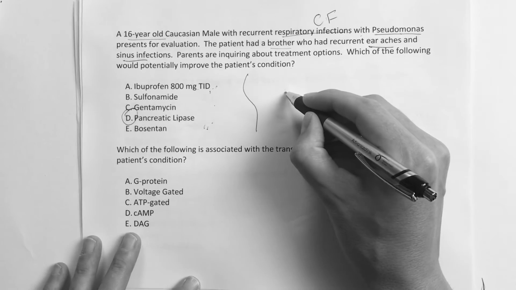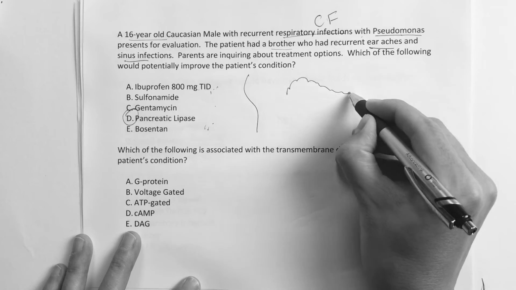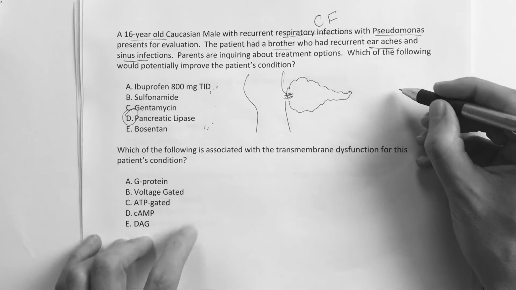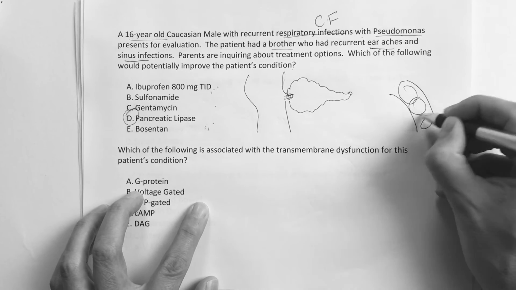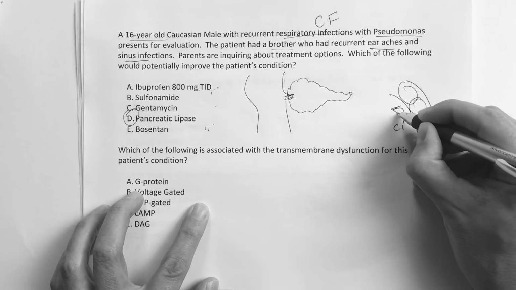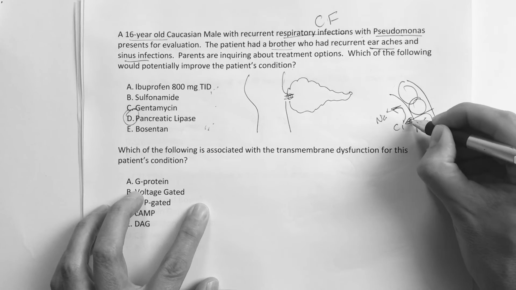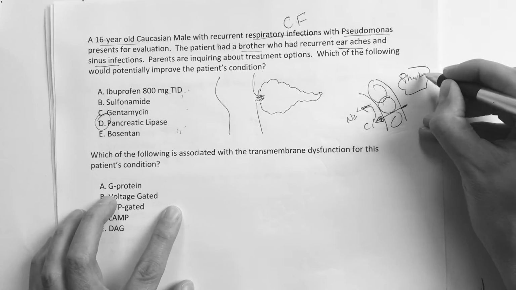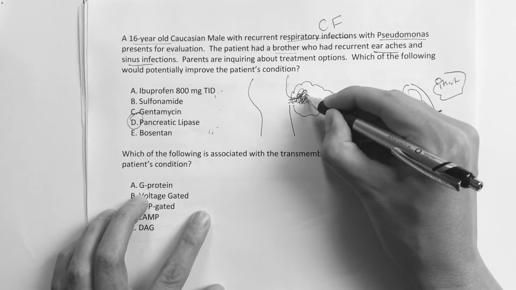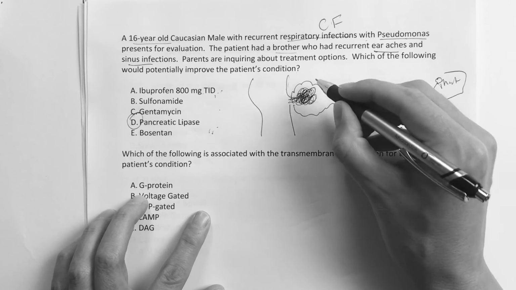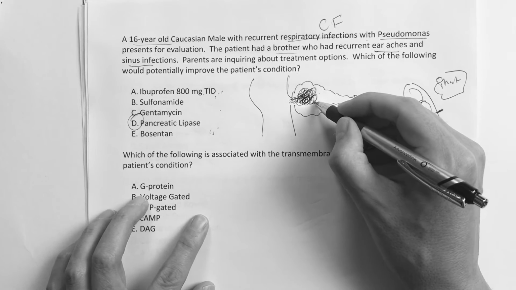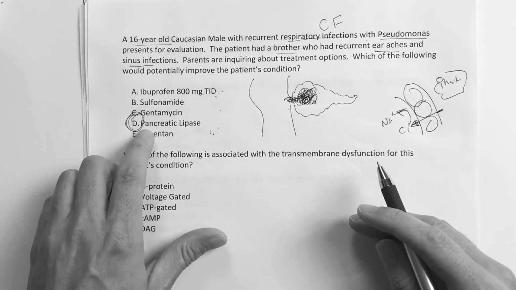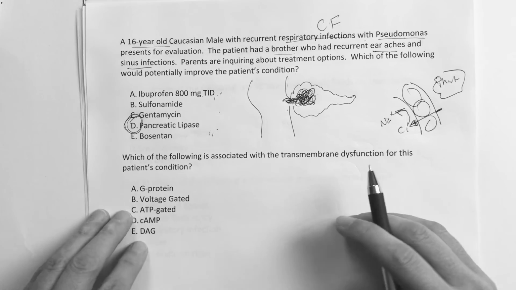And then, how that kind of works is, when you think about it, if this is the pancreas, and there's the pancreatic duct, remember what we said, when the chloride and the sodium don't get out and more sodium kind of follows back in, this fluid becomes thicker. And if I have thick fluid in here, then there's going to be some inflammation. The pancreatic enzymes aren't going to be able to get out, right? And therefore you're going to supplement with some pancreatic lipase, so that's going to be your treatment for that.